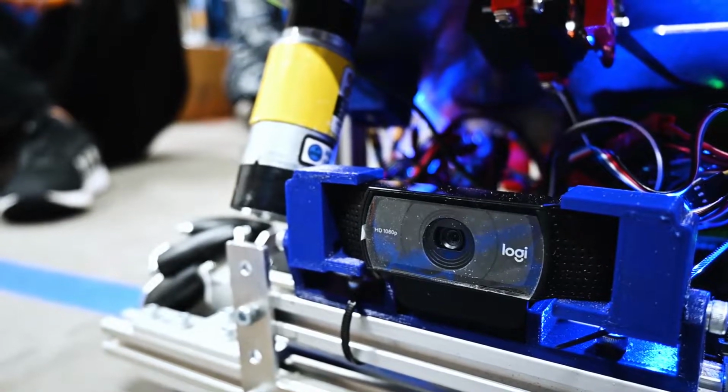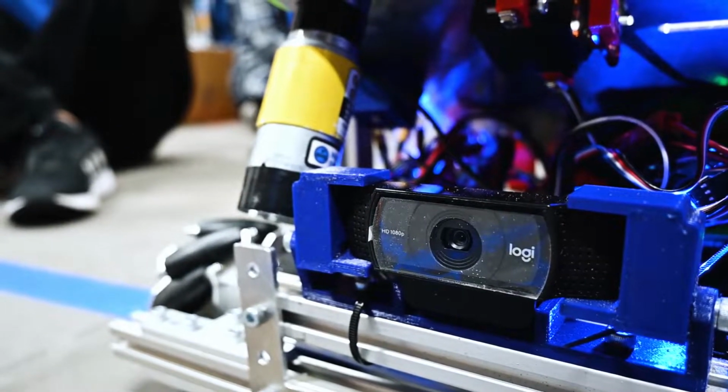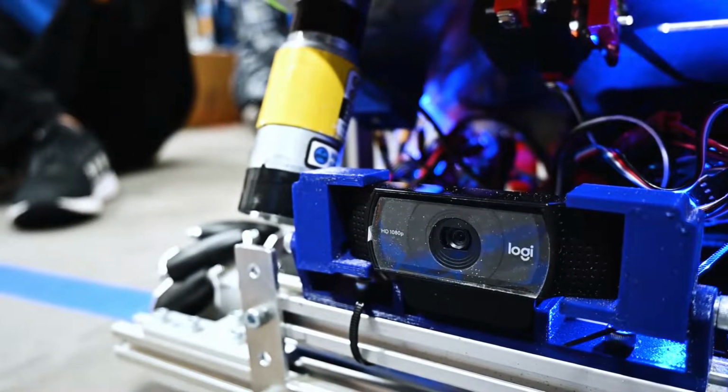Our camera is able to detect the number of rings in a stack using OpenCV. By isolating color and increasing contrast, we are able to separate the ring stack from its surroundings. After finding the area, the robot now knows how many rings there are. This also helps when there are different lighting scenarios.